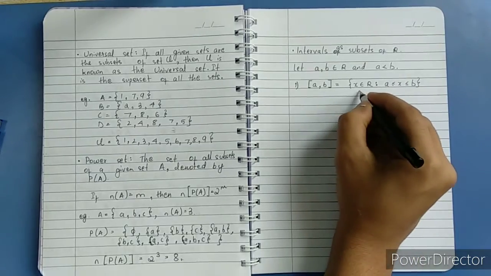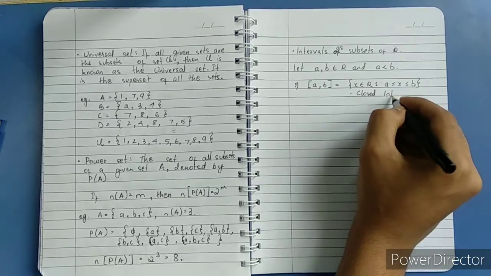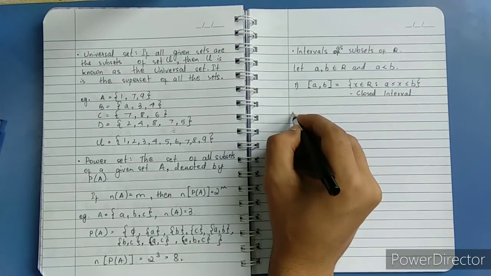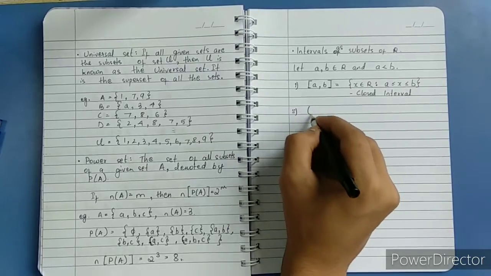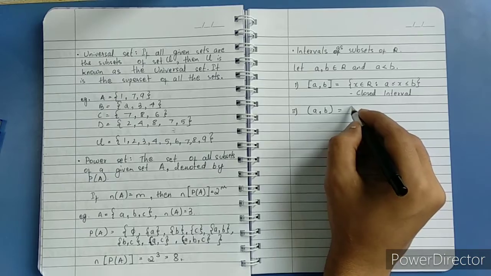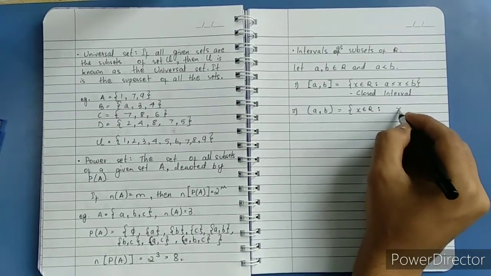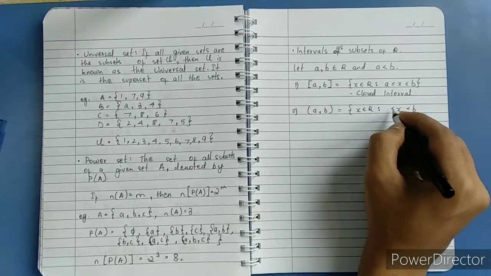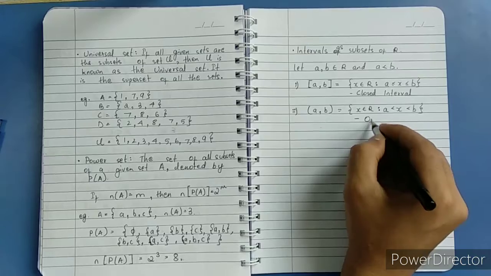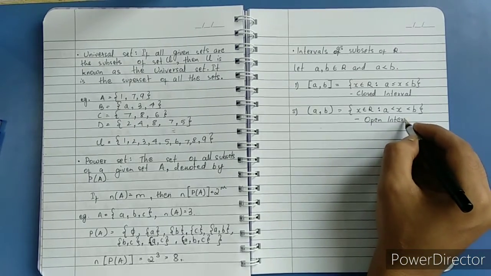This is also called a closed interval. The set (a, b) with round brackets is x belonging to the real numbers such that x is less than b and greater than a. This is the open interval, where a and b are excluded.